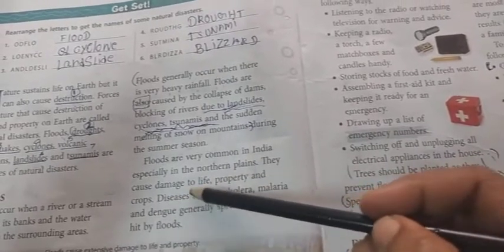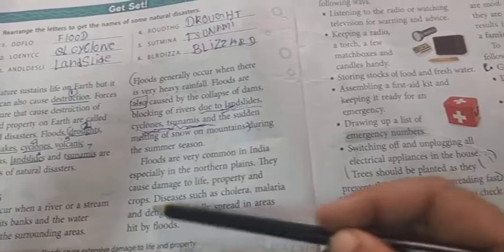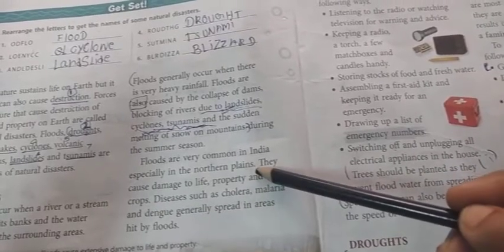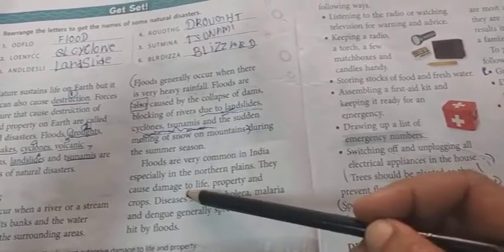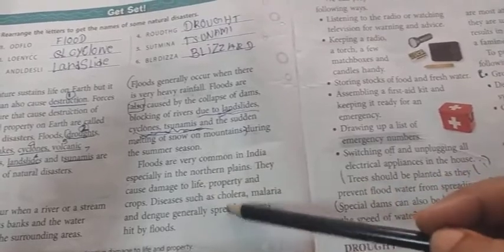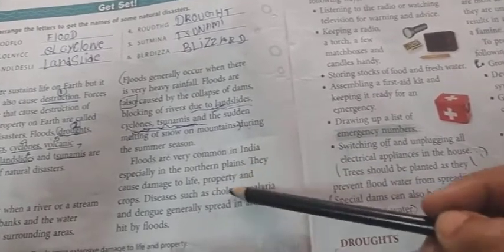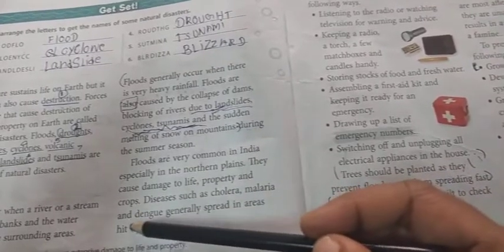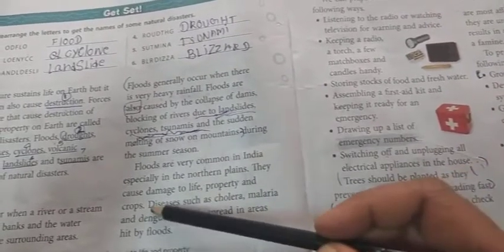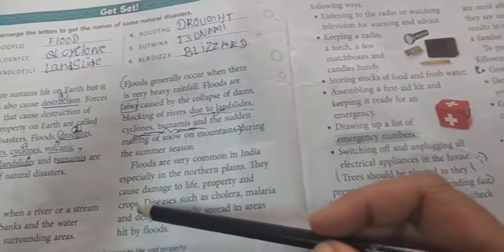They cause damage to life, property and crops. What happened with these floods? They damage people's lives. People even die because of floods. And when a flood comes, things are destroyed, like houses, and materials are washed away. And then the crops, the plants, are also washed away. So this destruction happens due to flood.